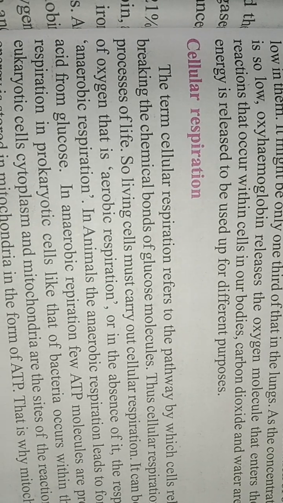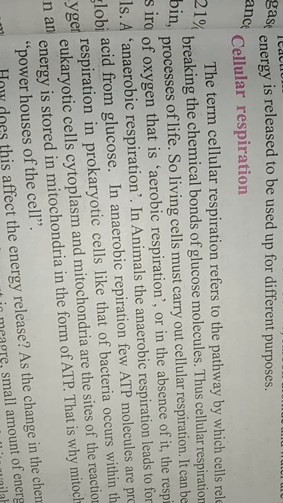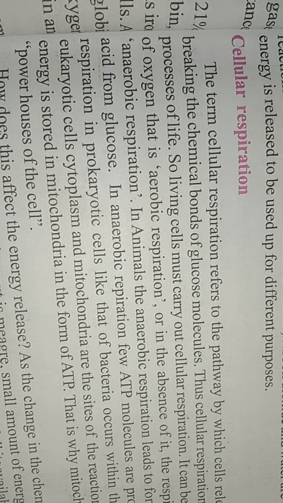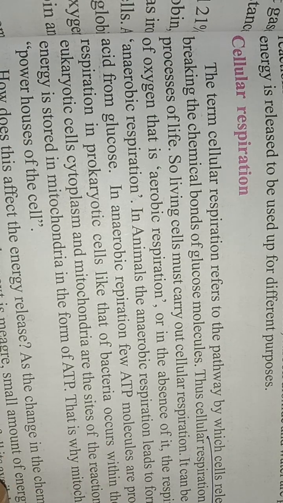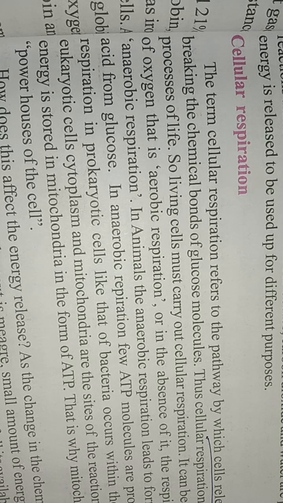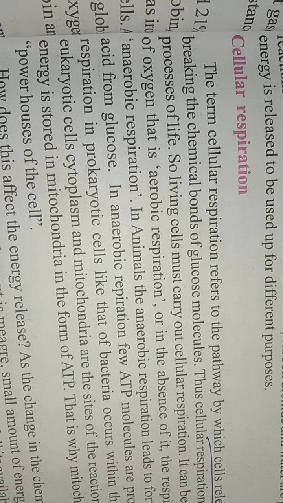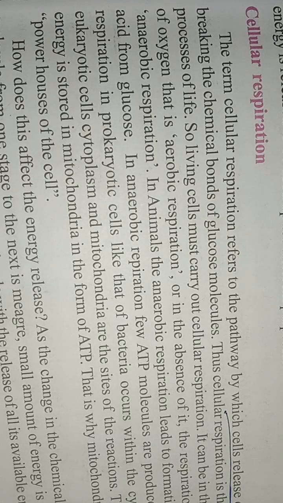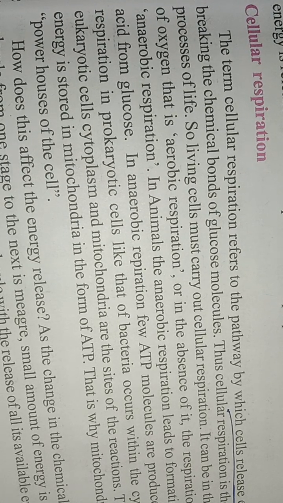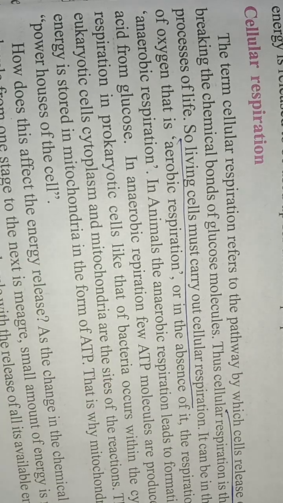Next topic, cellular respiration. The term cellular respiration refers to the pathway by which cells release energy. Cellular respiration means how the cells are taking oxygen and how they are releasing energy. That comes under cellular respiration. Everything is at the level of the cell. Every living cell needs oxygen and energy to carry out cellular respiration, so all living cells must carry out cellular respiration.